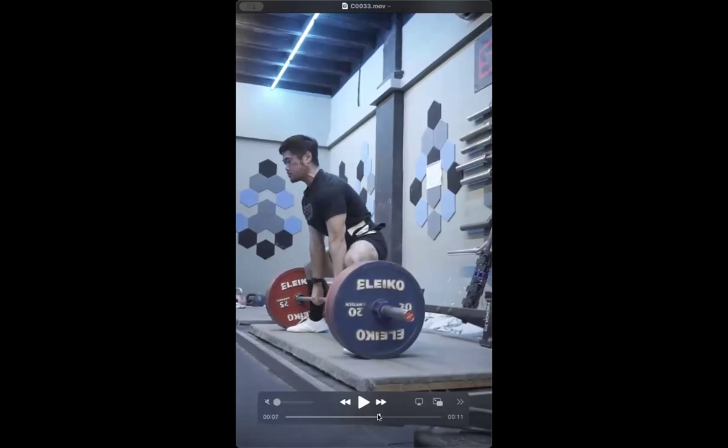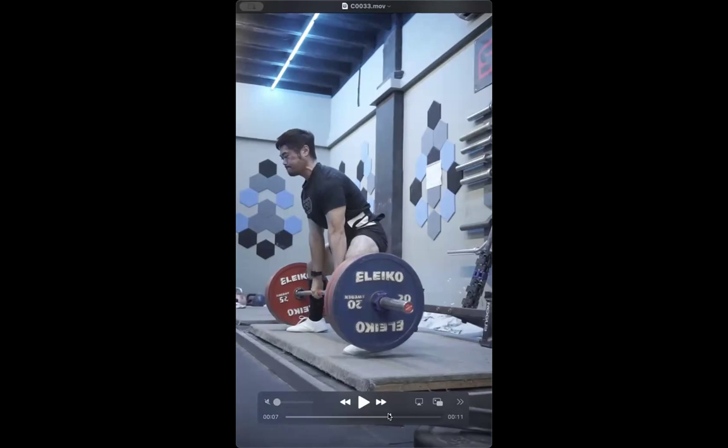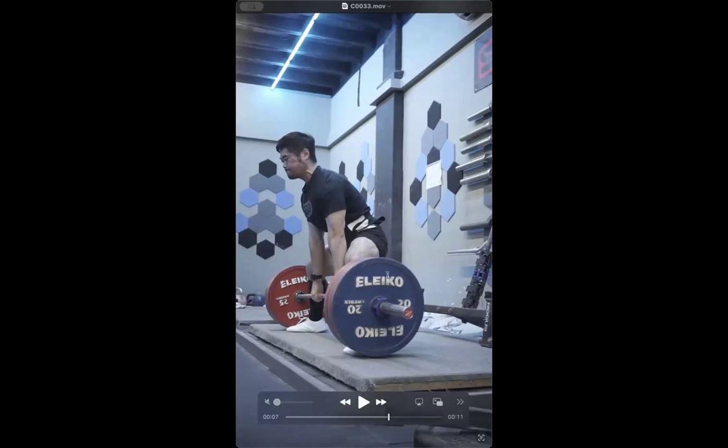If I were to bring my hips too low, I would need a lot more time and effort for the hips to rise up until the weight comes off the floor. So whenever you watch videos, you try and spot yourself. Once the plate comes off the floor, which is pretty much, to be precise, 1 inch off the floor, the hip height that you see is the ideal hip height that we want.